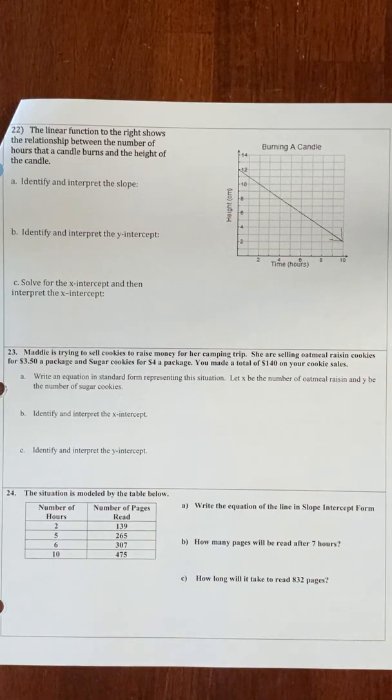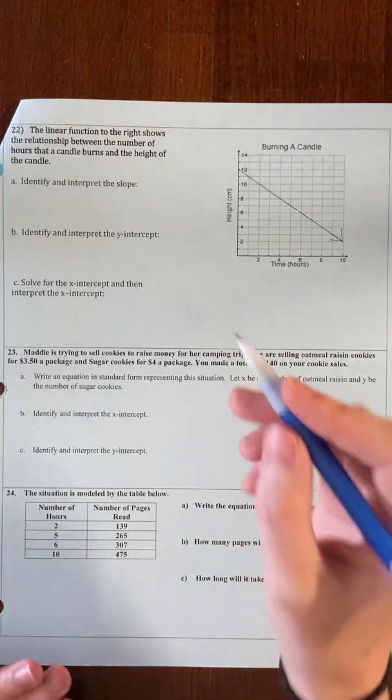This video is going to be talking about the third page of the Chapter 5 review number 2, starting at number 22. Okay, so this says the linear function to the right shows the relationship between the number of hours that a candle burns and the height of the candle. Okay, so the first part says identify and interpret the slope. So looking at this graph here, we're going to have to identify the slope.